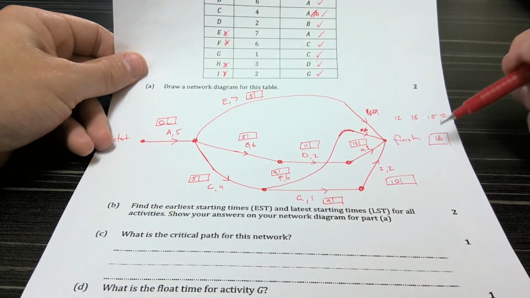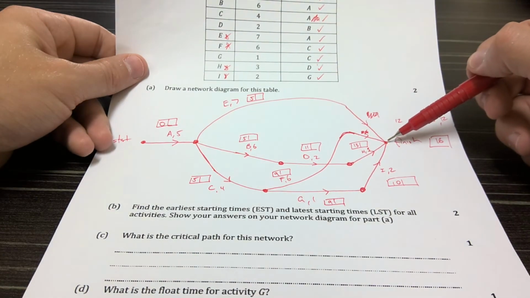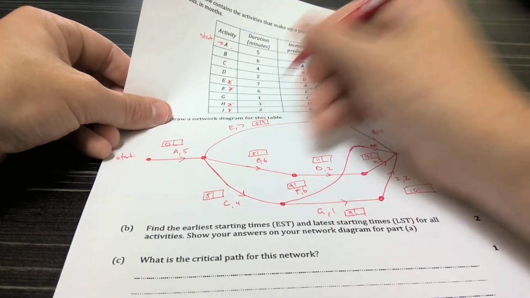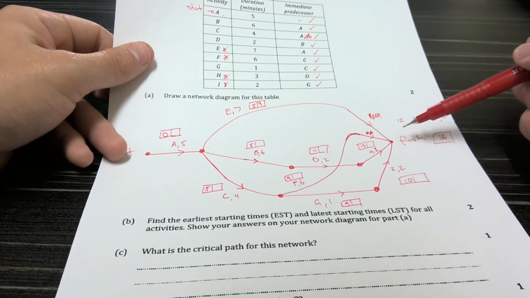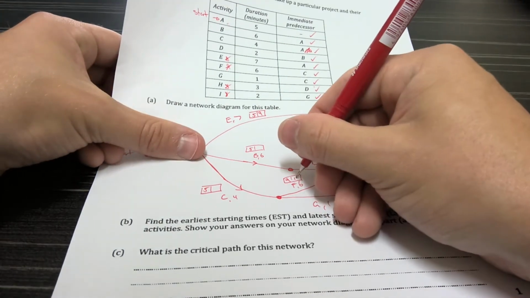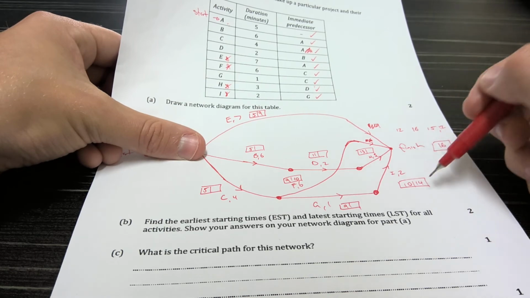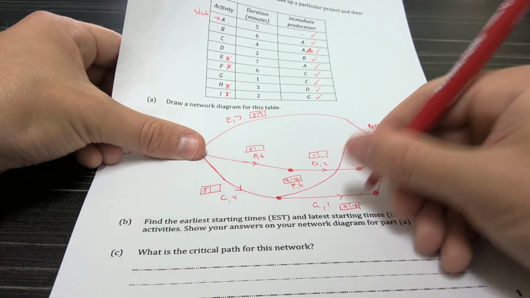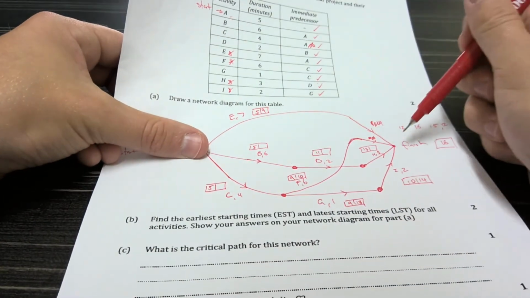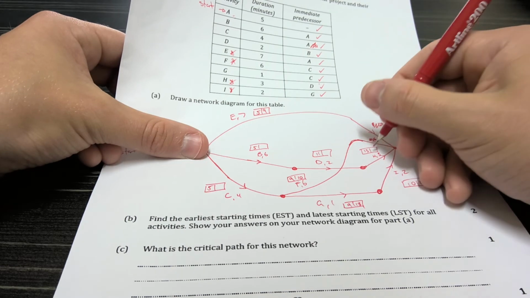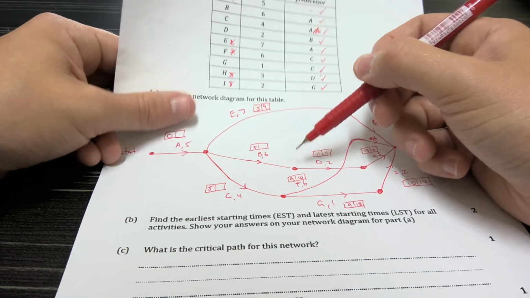So starting with 16, we're going to subtract, looking at E first of all. So 16 minus 7 is 9. And then looking at F, we have 16 minus 6 is 10. Looking at this one, we have 16 minus 2 is 14. And then 14 minus 1 is 13. And then we'll get back to the C in a second. Looking at H, we got 16 minus 3 is 13. 13 minus 2 is 11. 11 minus 6 is 5.